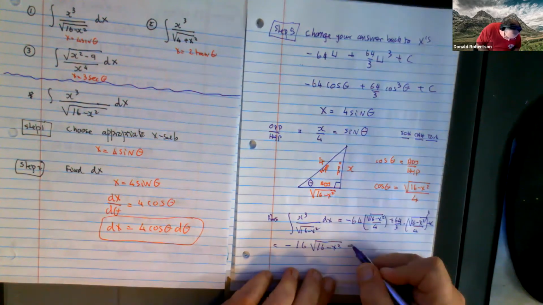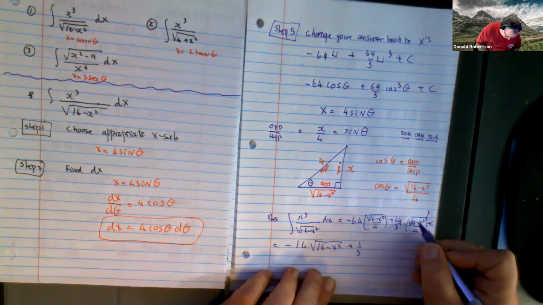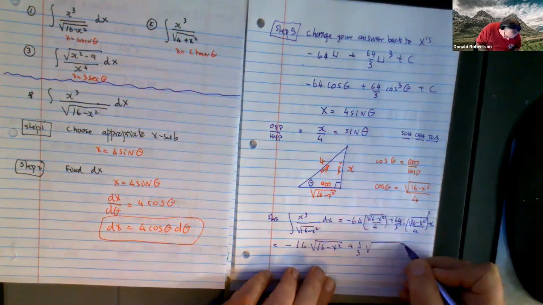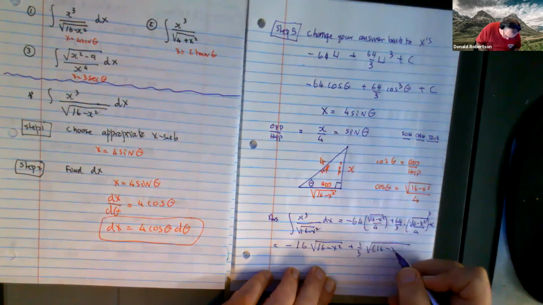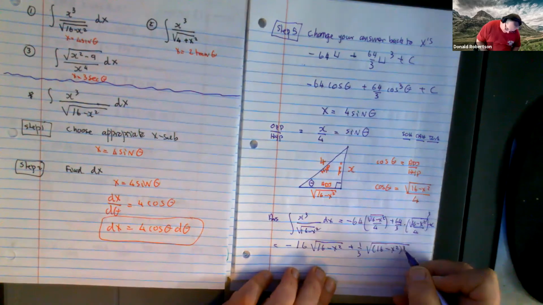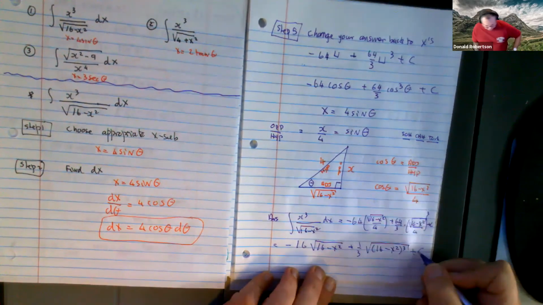So I get 1/3. And this guy cubed is probably the prettiest way to write him, plus c.